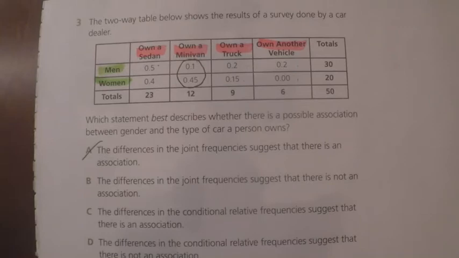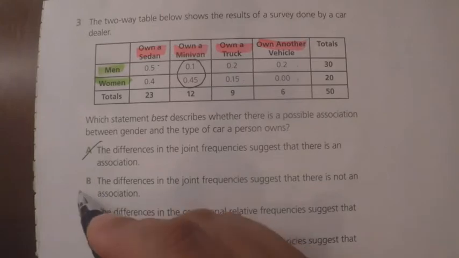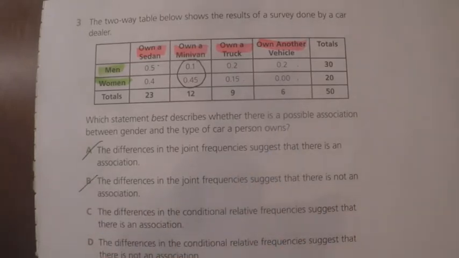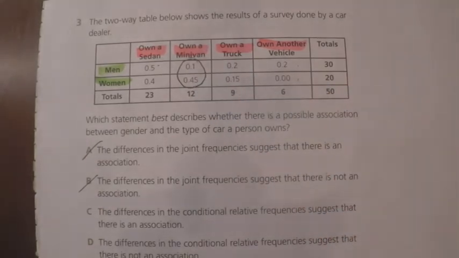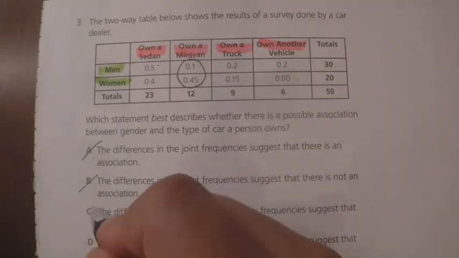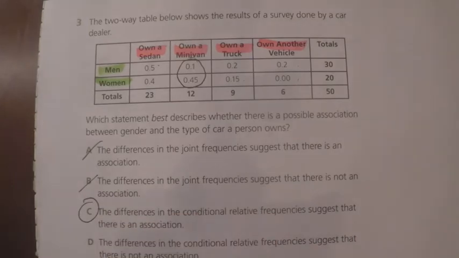Again, we're not looking at joint frequencies here. We're looking at relative to their gender. Here it says the differences in conditional relative frequencies suggest that there is an association. So here we do see this difference in conditional relative frequencies. So that does show that there's an association, which is our answer.